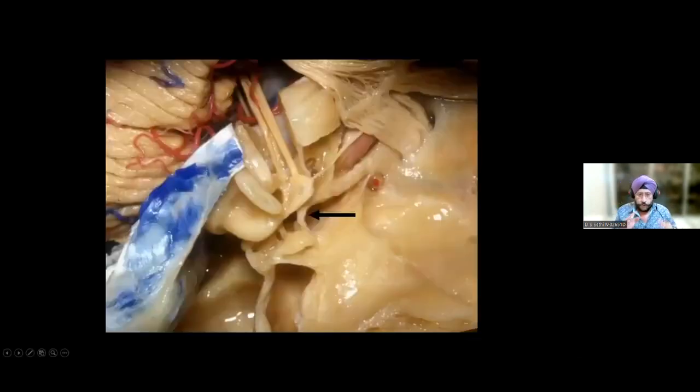Now, if you can remember this image, in fact, imprinted in your mind, because it's very important for the CT correlation. Here you can see again, this is the IAM. I already talked about it. You see the cochlea right here. You see the GSPN. But what is this structure coming here, right here, and ending here with the tendon here? That is the canal of the tensor tympani.